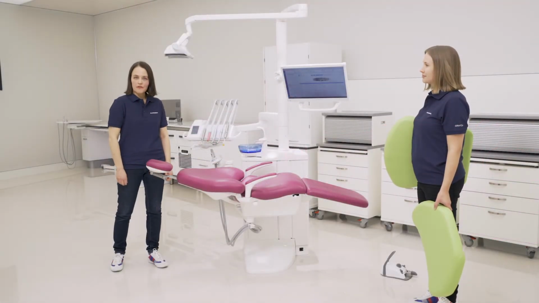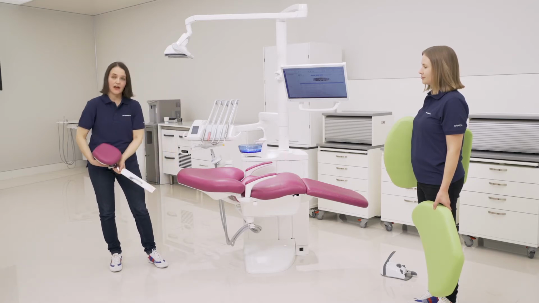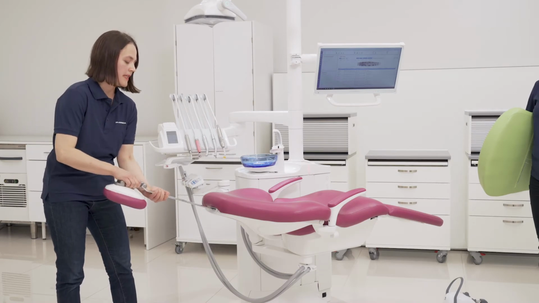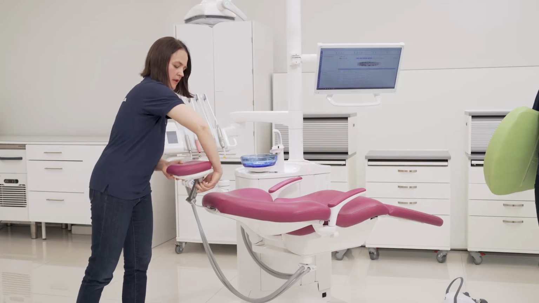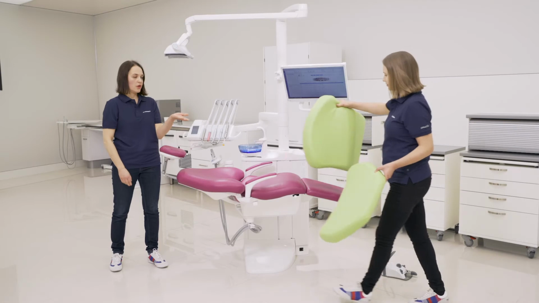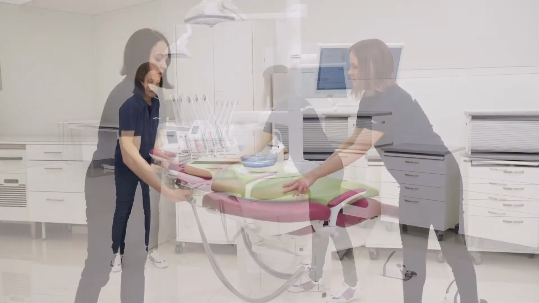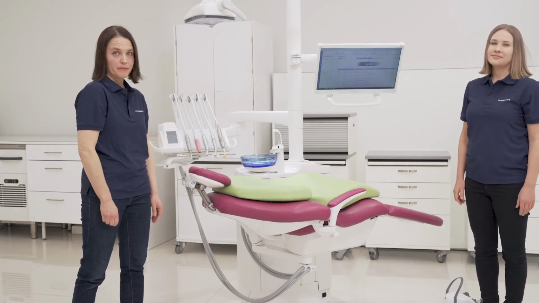If you treat children, then you can remove the headrest mechanism completely, like this. Or you can flip this headrest around, and then you can also use the child cushion set so that you can adapt the chair for children.